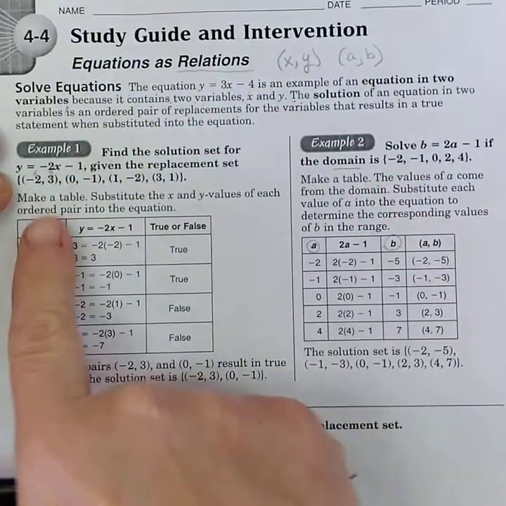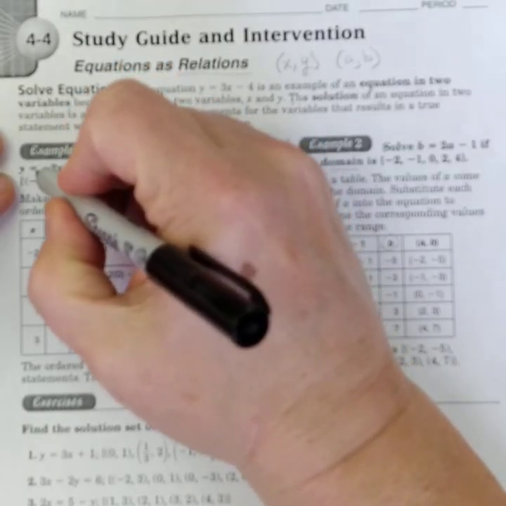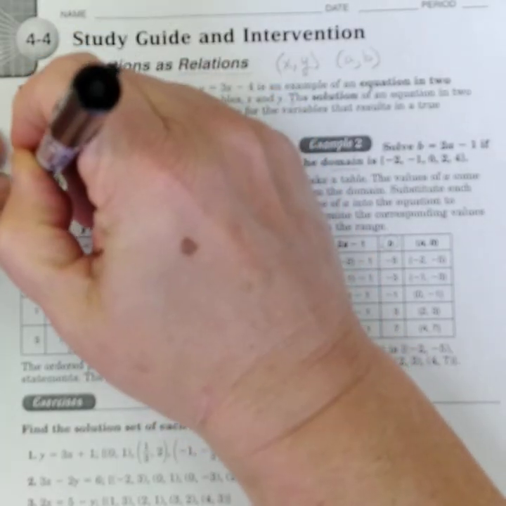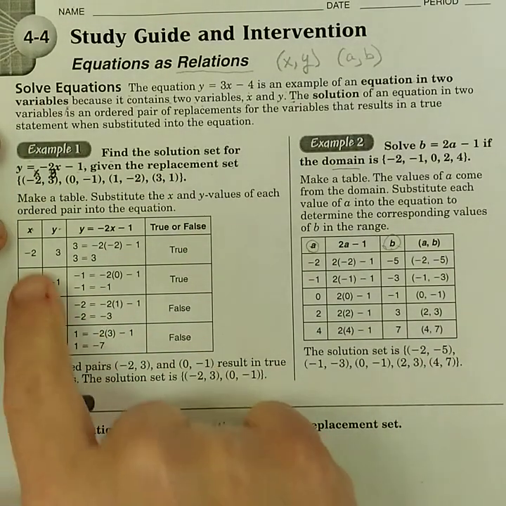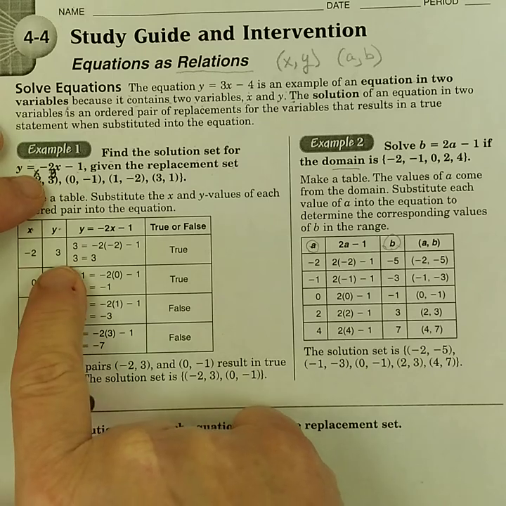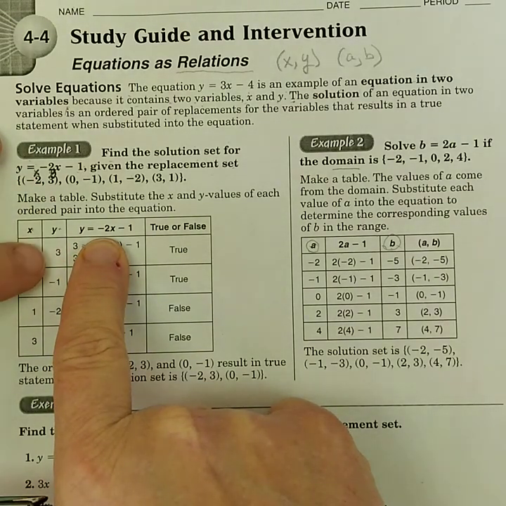So here's the first ordered pair, negative 2, 3. So as you know, x is always the first coordinate, and y is the second coordinate. So x is negative 2, and 3 is y. Then we write the equation here, and we substitute in.